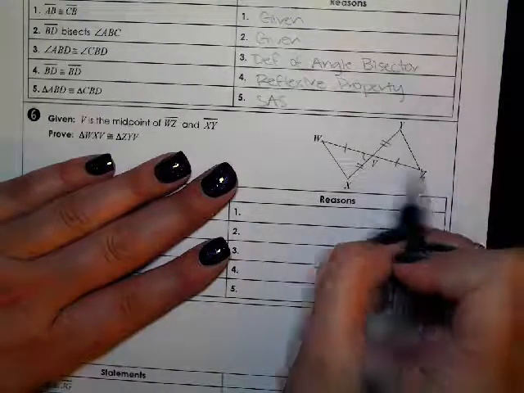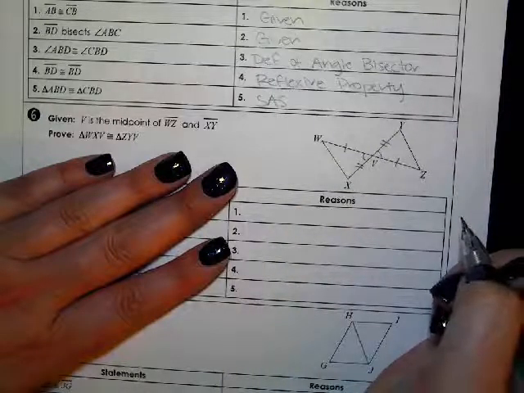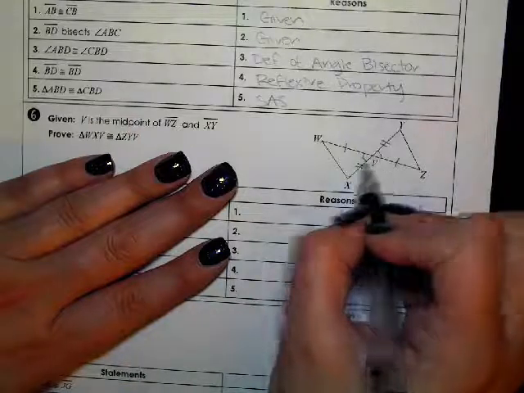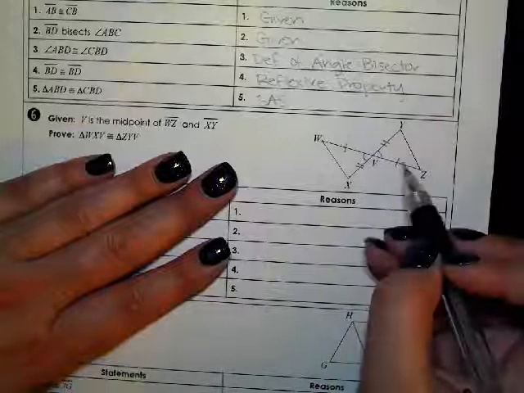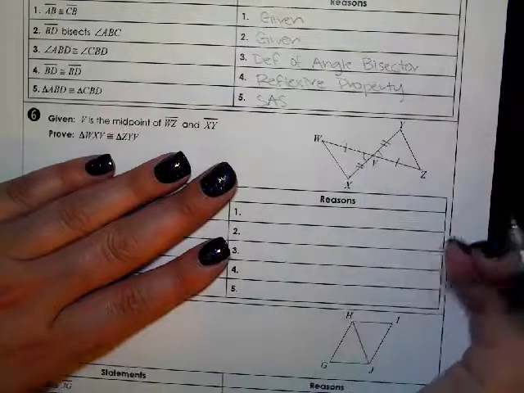Vertical angles, very good. That's why those angles are the same. That's pretty common in these proofs to find vertical angles. You're going to see that. Okay, let's go ahead and do our reasons. V is the midpoint of WZ and XY, and what is the reason? Given.